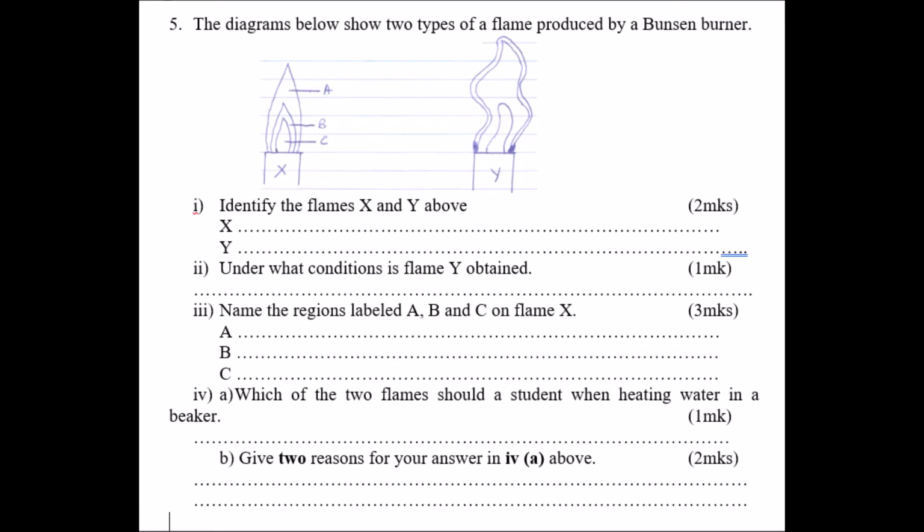Question number 5, you're given two flames, X and Y. Roman 1, you're supposed to identify the two flames, X and Y. Then you state the condition under which Y is produced. That is Roman 2. Roman 3, you name the parts of flame X labeled A, B, C. Then you go to Roman 4. You are supposed to identify the flame that a student can use for heating. Then part B, give 2 reasons for that.